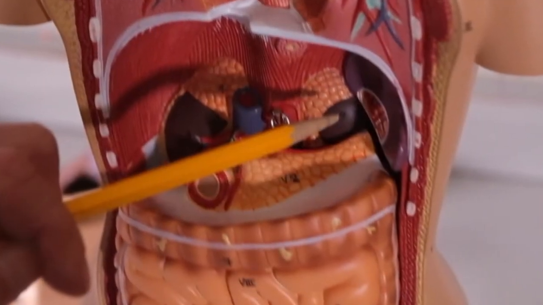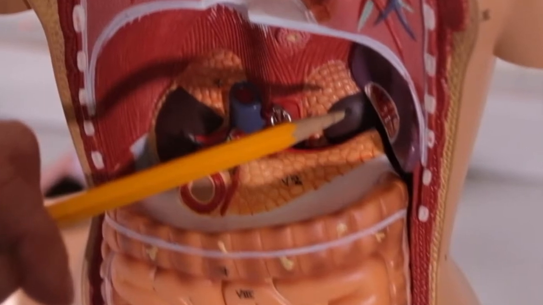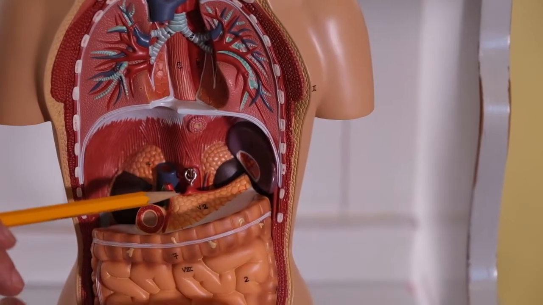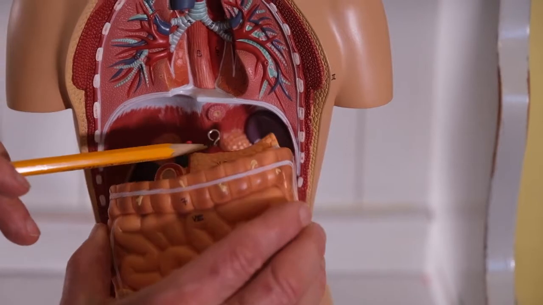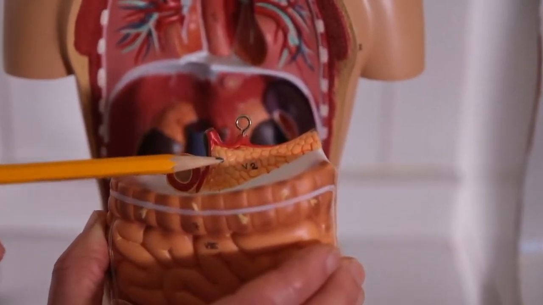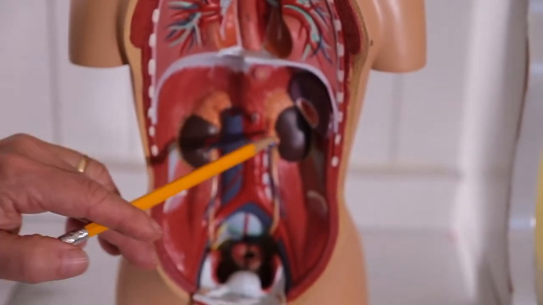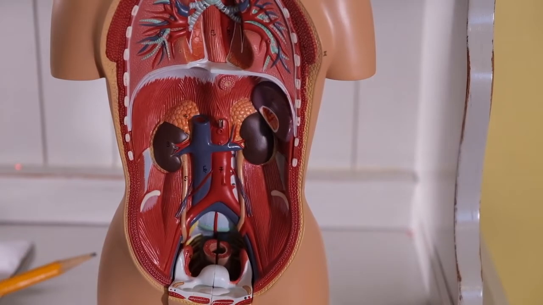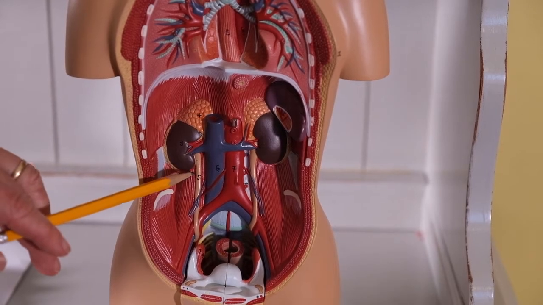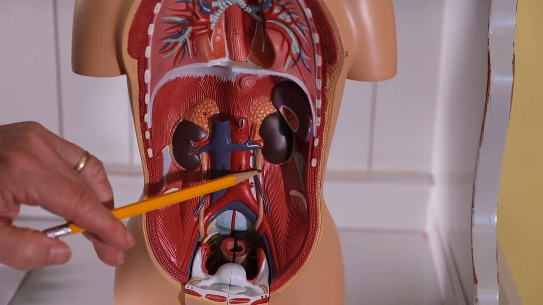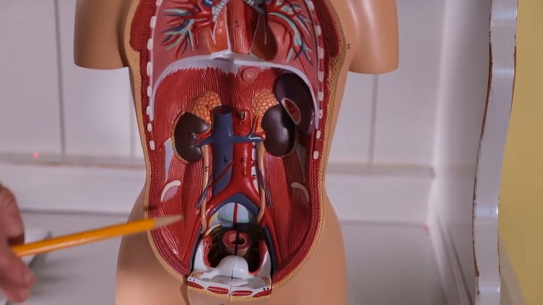Now, let's go back. There's the spleen. Then the pancreas. You can now see two kidneys. There's one kidney, another kidney. Then what you have are the ureter and another ureter. They lead to the bladder.